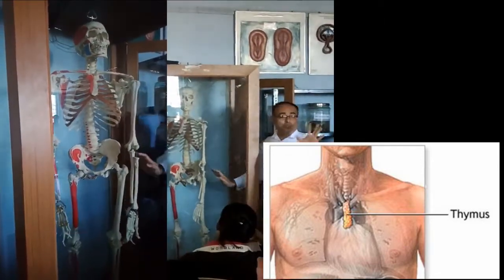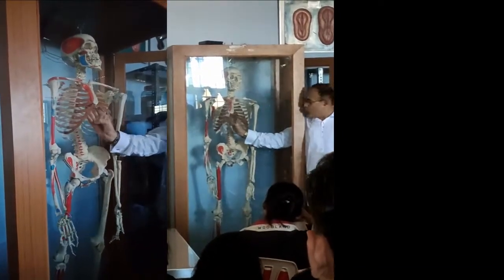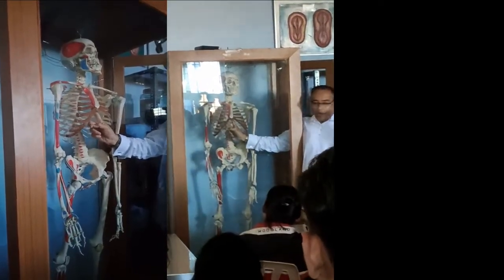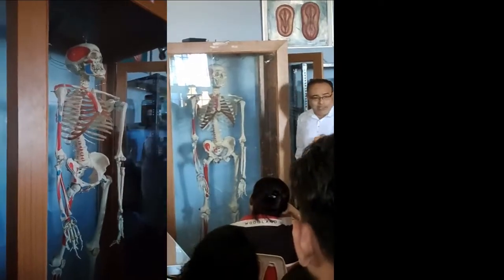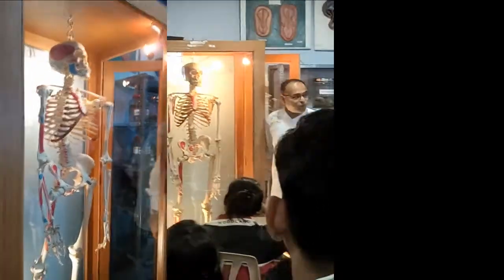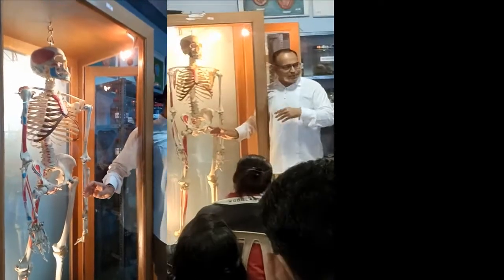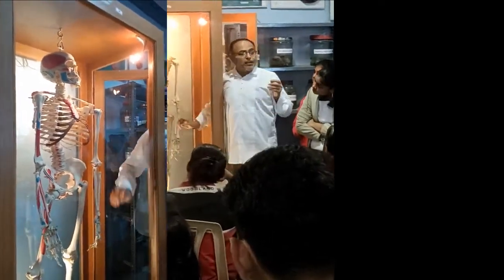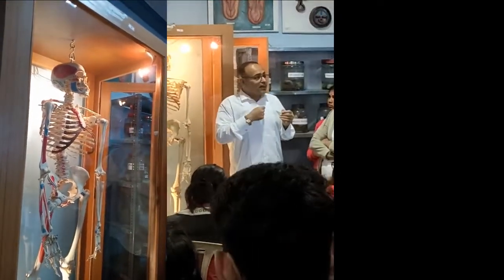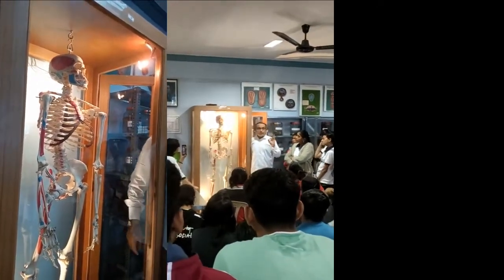Our chest is divided into three portions: superior mediastinum, middle mediastinum, and posterior mediastinum. In the superior mediastinum, just behind the sternum, the thymus gland is located. The heart is located in the middle mediastinum. All of you know this. And the posterior mediastinum is separate, right? So that is how the consciousness, the soul, resides in the thymus gland. Where in the thymus gland, I will tell you later, right? So the thymus gland is a mystic organ.